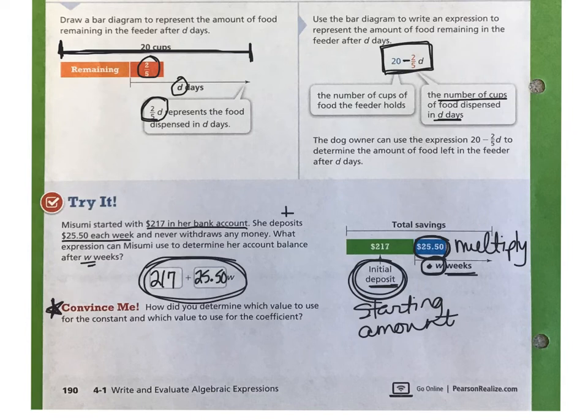In the Convince Me section, you'll notice that there are a couple of vocabulary words that we haven't discussed yet. One of those words is constant, and the other word is coefficient. So let's first talk about a constant. A constant is just a number by itself. There's no variable. So this is a number only.